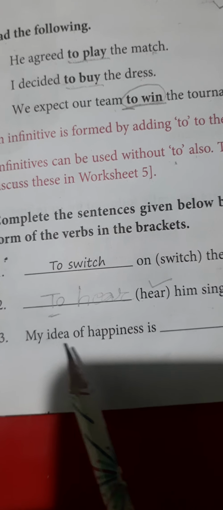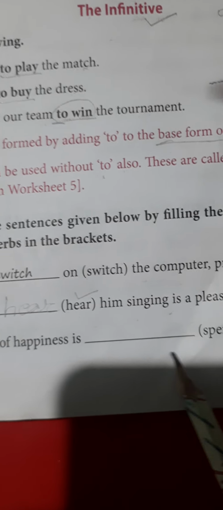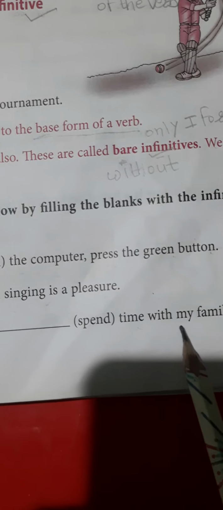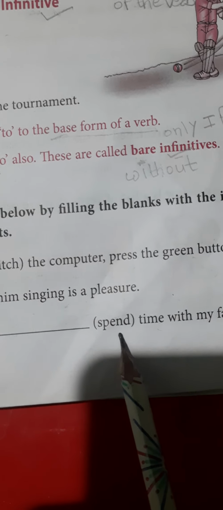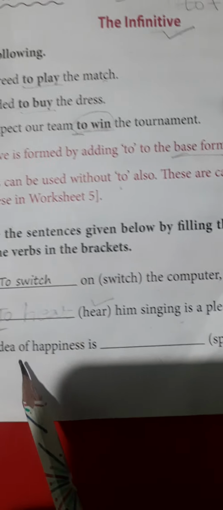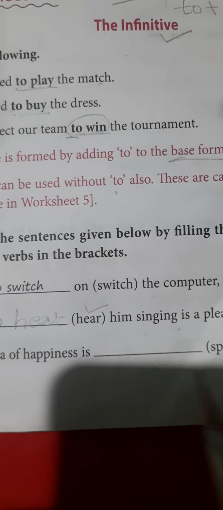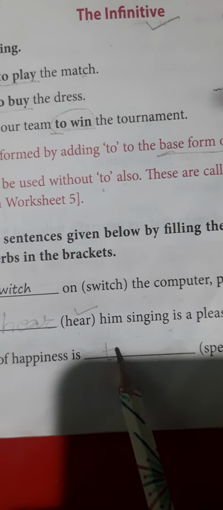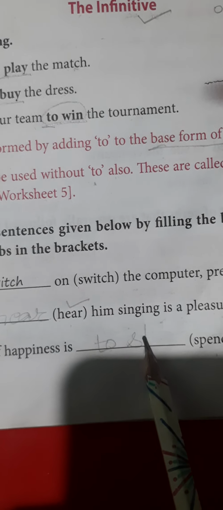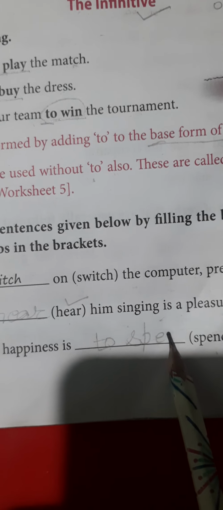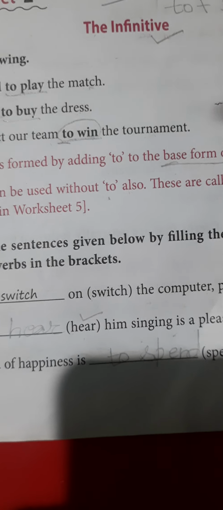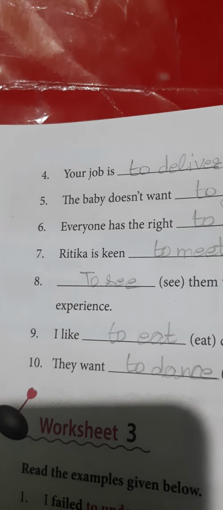Next is: my idea of happiness is dash time with my family. We have the verb spend. So, my idea of happiness is to spend time with my family. Let's move on to the next page. Rest of the sentences I have done for you.